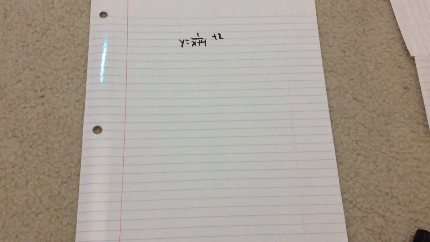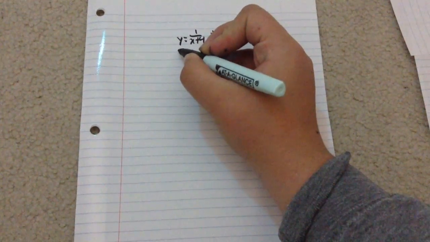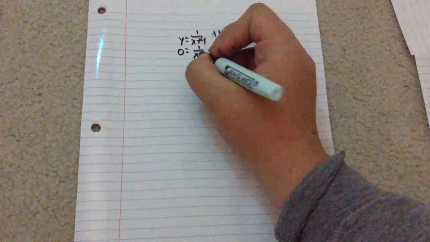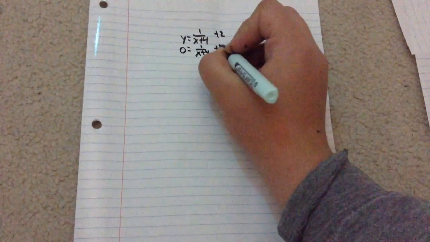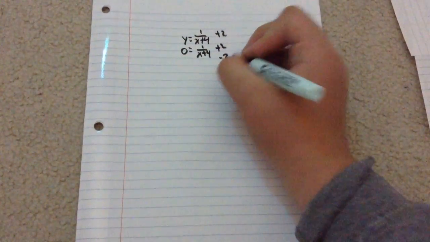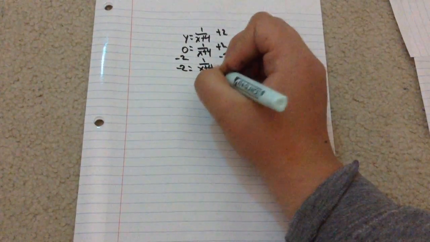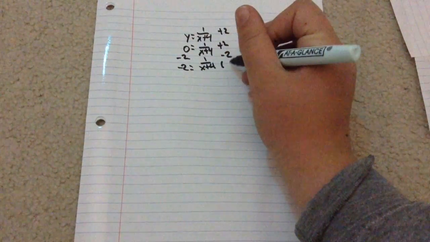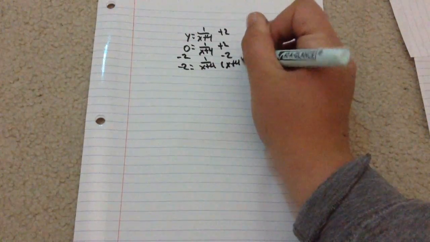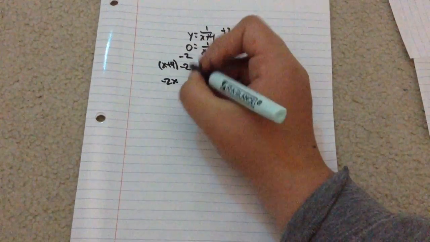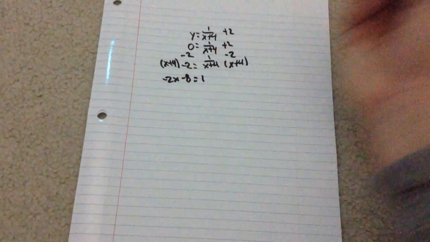To find the x-intercept, you just plug in a 0 for the y and solve for x. So first we would subtract 2. That would turn into negative 2 equals 1 over x plus 4. And then we would have to multiply each side by x plus 4. And that would turn into negative 2x minus 8 equals 1.